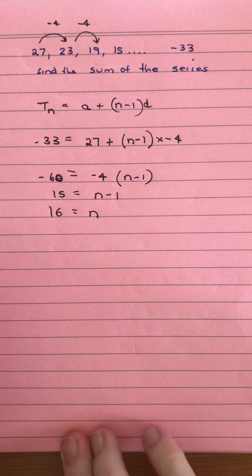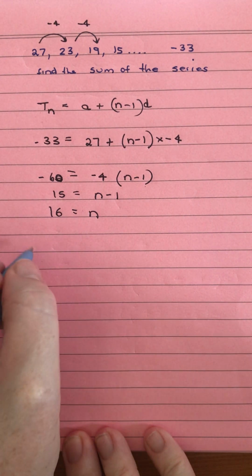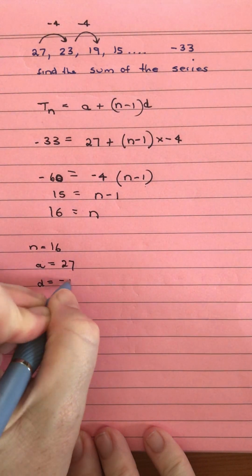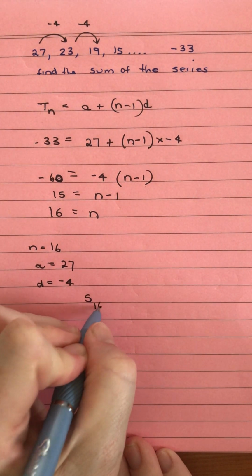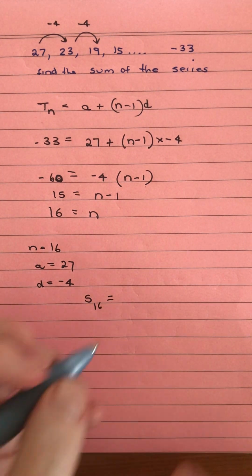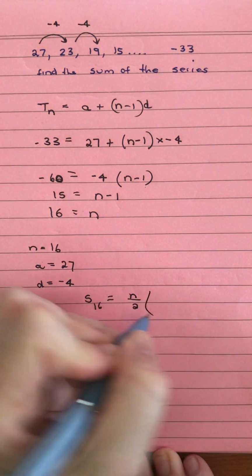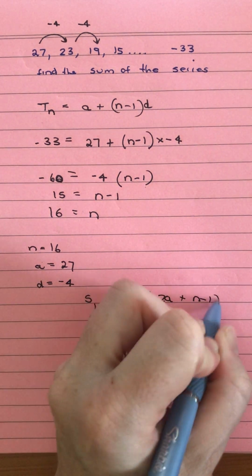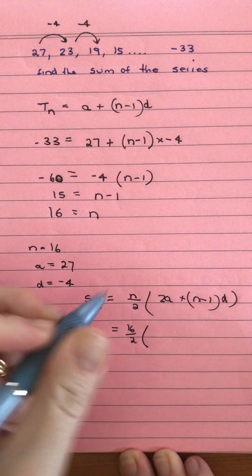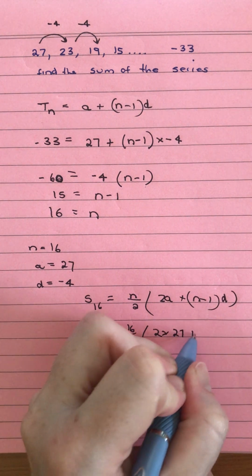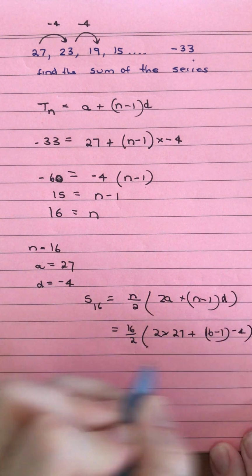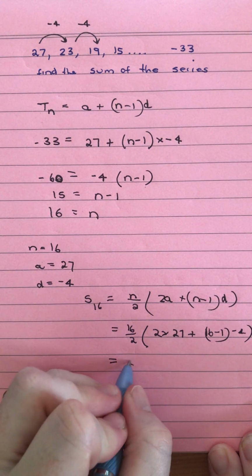Now that I know that, I can now use my sum of a series where I have n is equal to 16, a is equal to 27, d is equal to negative 4, and we're looking for S of 16. We want the sum of the first 16 terms. So that's going to be n over 2 outside of 2a plus n minus 1 times d. So our n is 16 over 2 outside of 2 times 27 plus 16 take 1 being multiplied by negative 4. I know that 16 divided by 2 is 8.